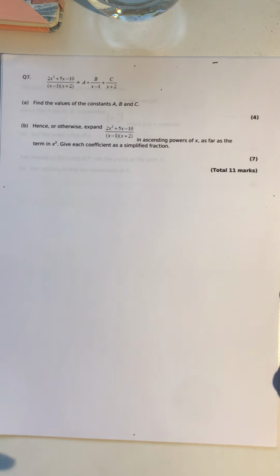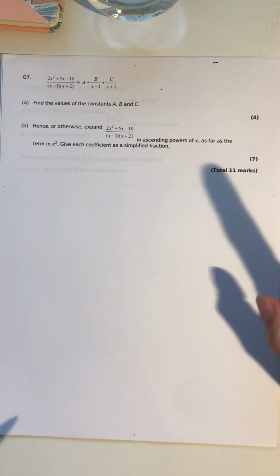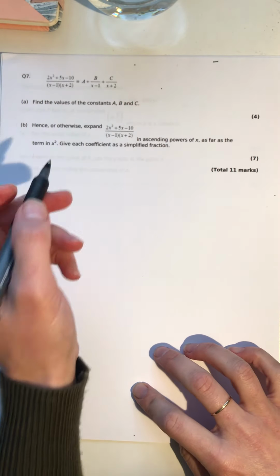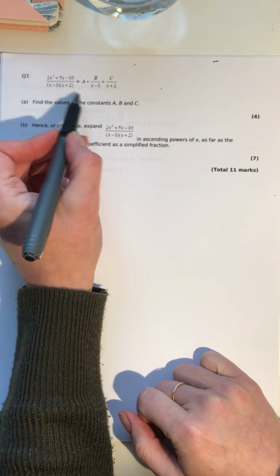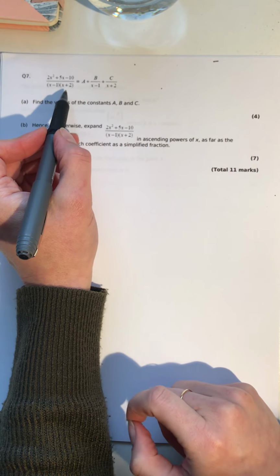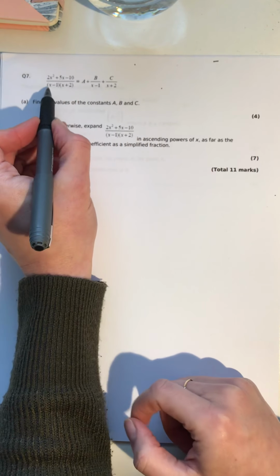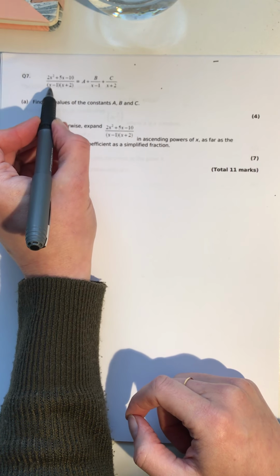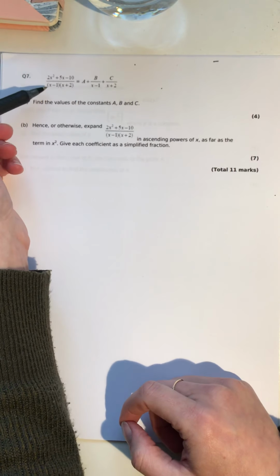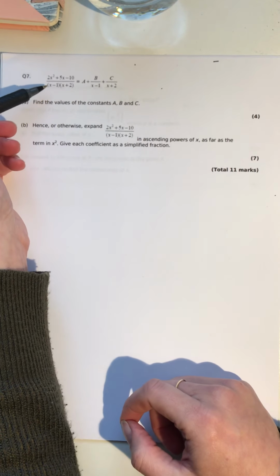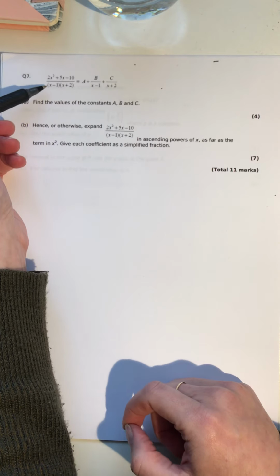So the first one that came through was question 7, which is this one here. I hope you can see it all okay. We are given an algebraic fraction here on the left. This is a top-heavy or an improper fraction. If we expand the denominator, then we get an x squared term, but on the top we've got a 2x squared term. So the numerator is greater than the denominator. So we have an algebraic improper top-heavy fraction here.